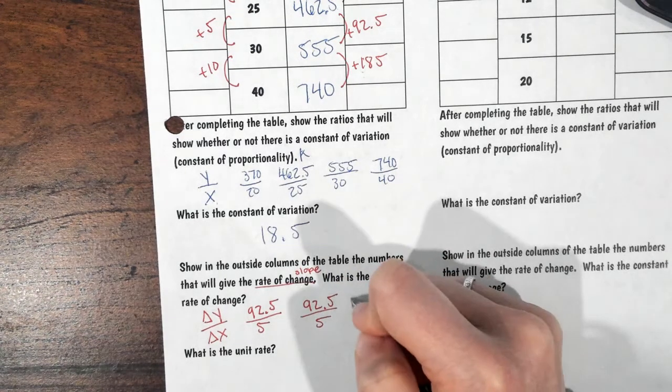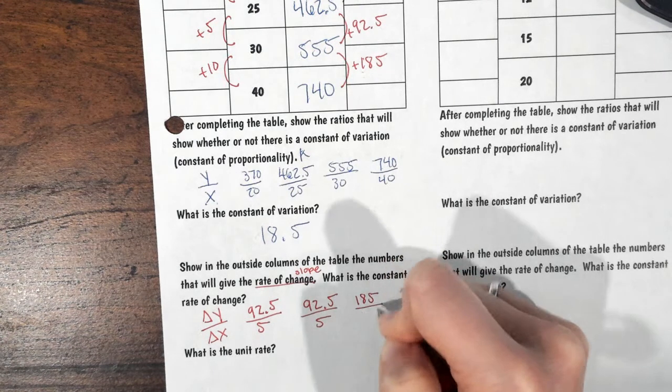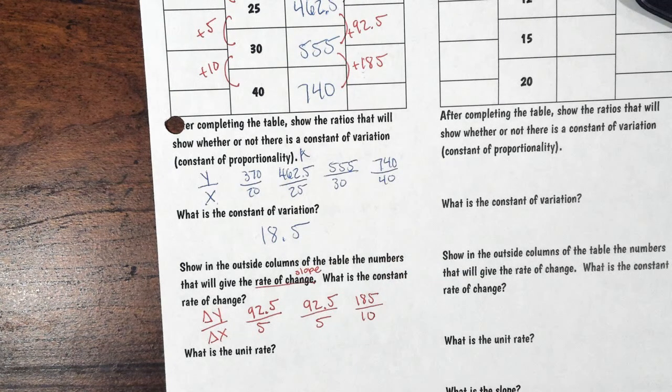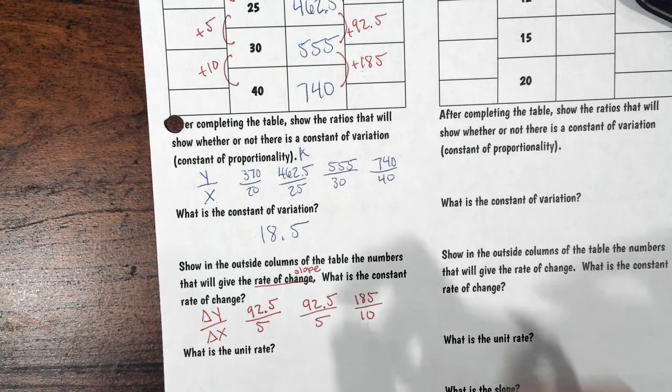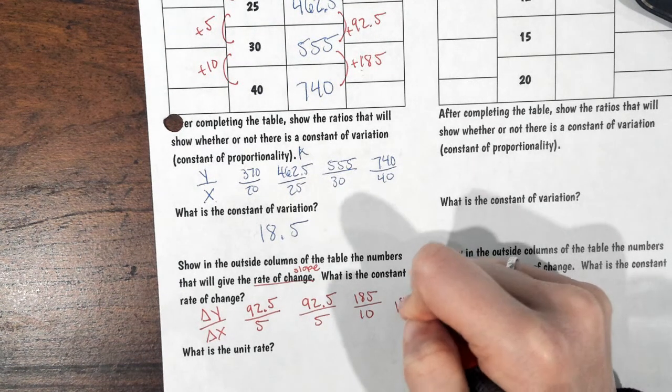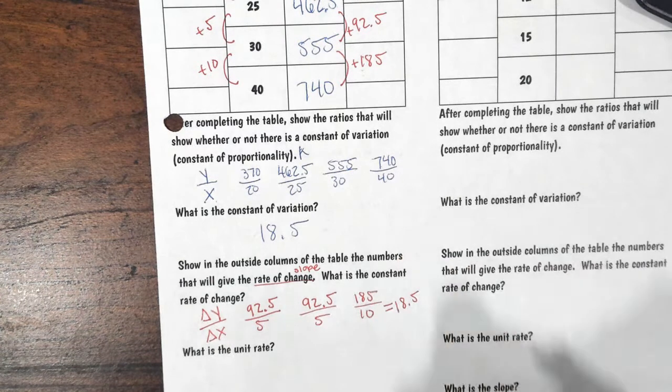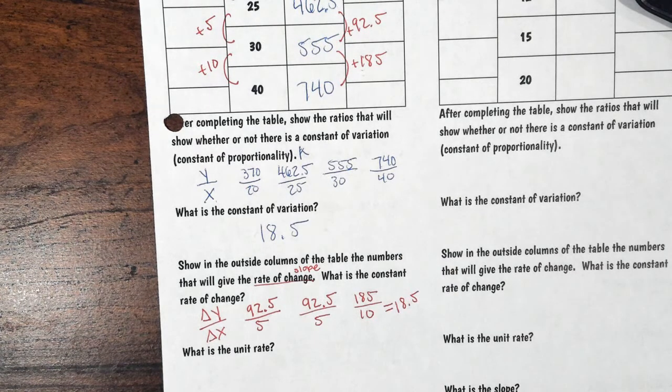The last time it changed by 185 for my y when it changed by 10 for my x. Go ahead and simplify all of those and see if they come out to be the same. If they are, there is a constant rate of change then. Hopefully you found that there is a constant rate of change. It is 18.5. All of those come out to be that when you divide out.